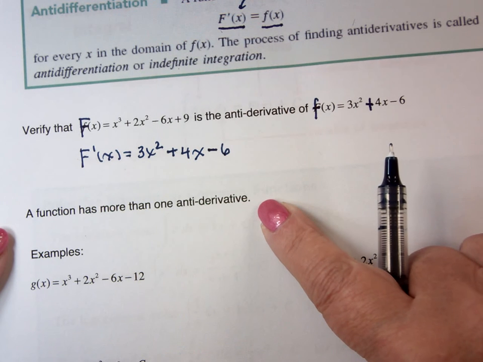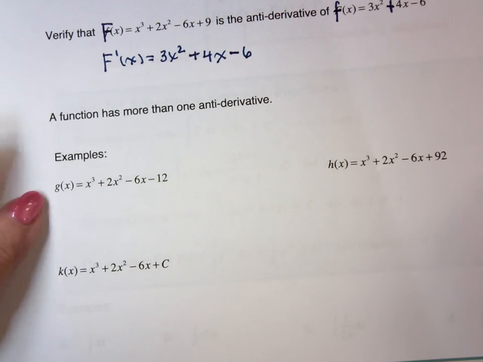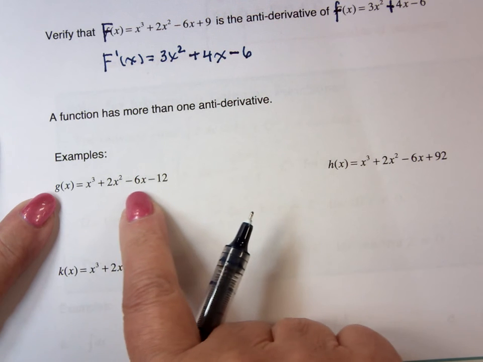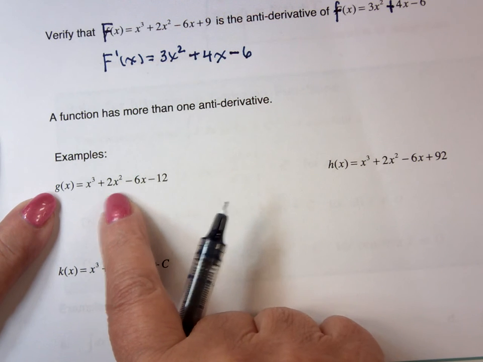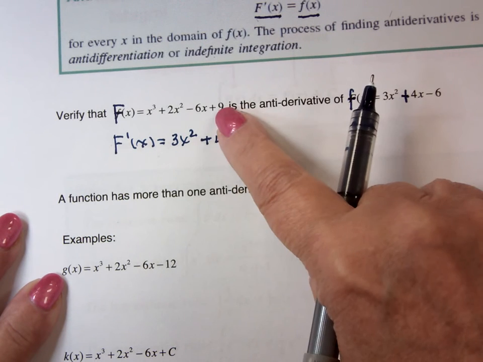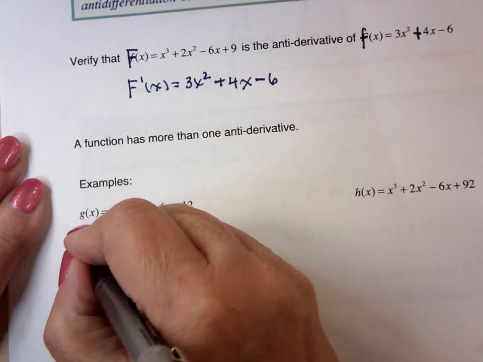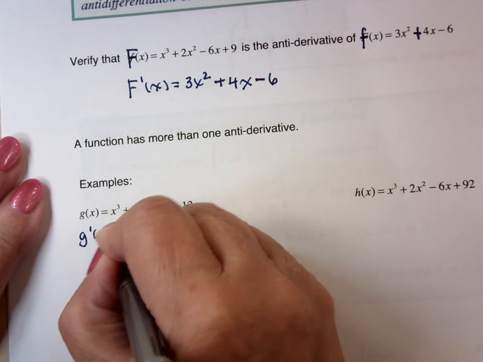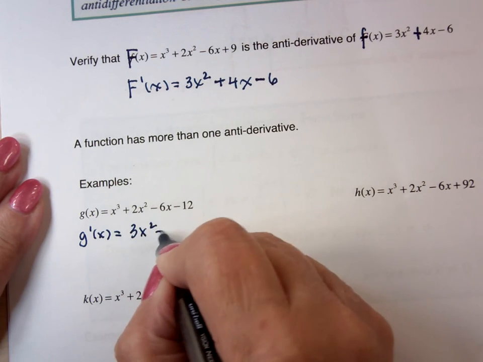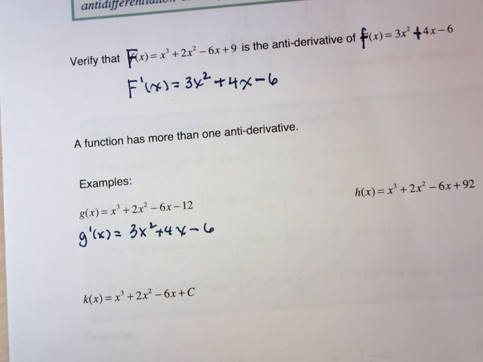Now, a function can have more than one antiderivative. So that says, suppose that g of x is equal to x cubed plus 2x squared minus 6x minus 12. Well, that's different than this. The only difference is what? That's a plus 9, and this is a minus 12. What's the derivative? Well, g prime of x is 3x squared plus 4x minus 6. Well, that's the same derivative as capital F, right?